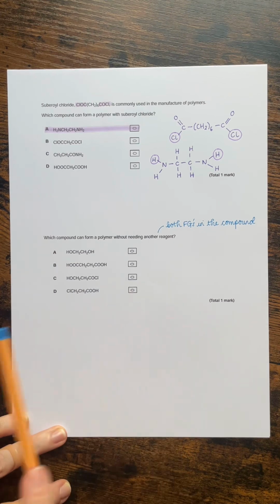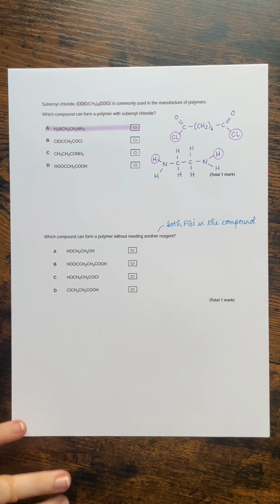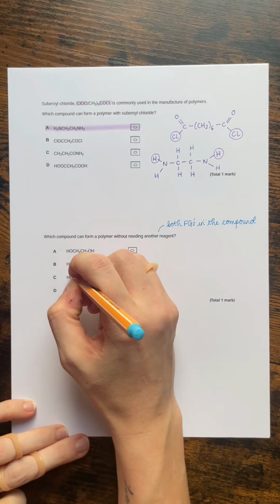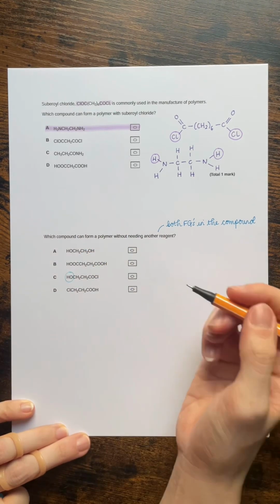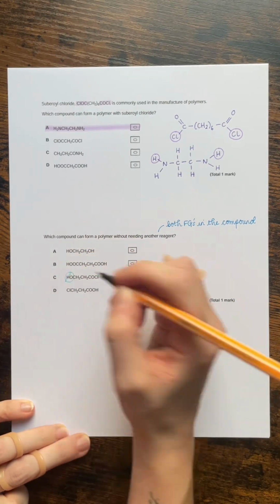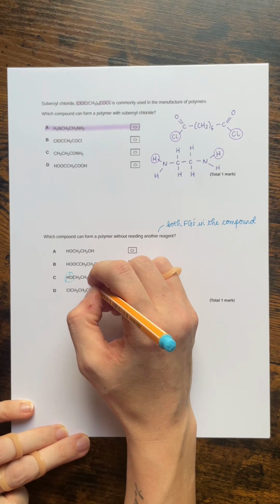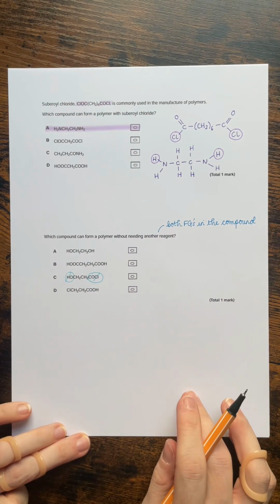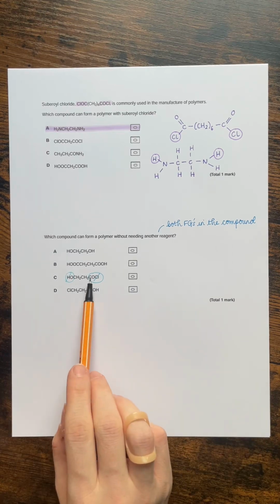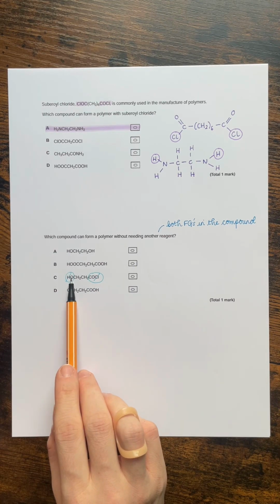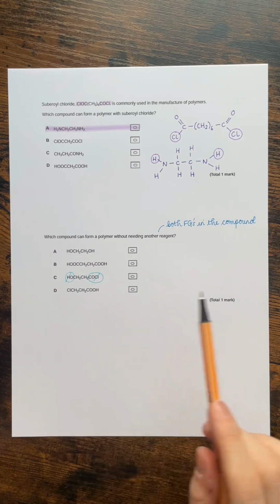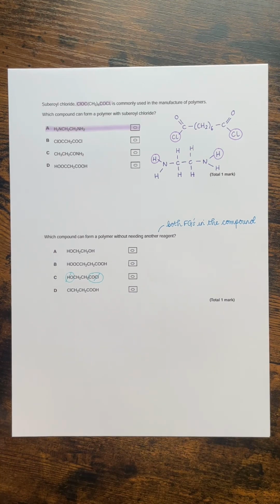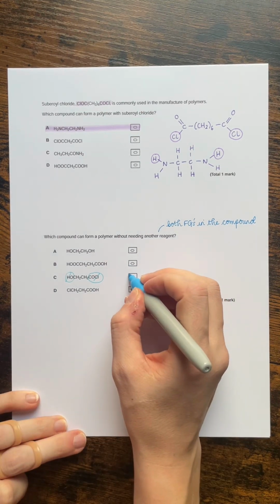So we're looking for the compound that has both functional groups, which is C, because we've got the OH on this end, which will lose its hydrogen, and we've got the COCl on this end that will lose the Cl, giving us HCl as our second product again. Then the C double bond O and the single bonded oxygen here will give us our ester linkage as we join many of these compounds together. So that would be our answer for the second question.